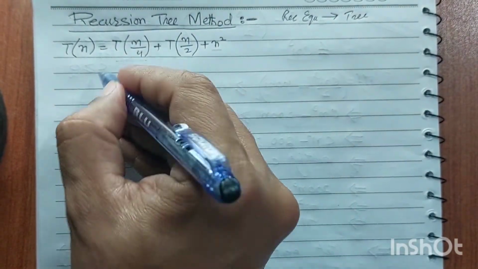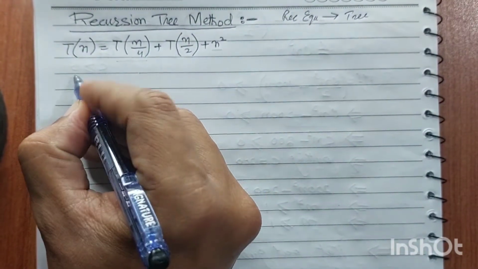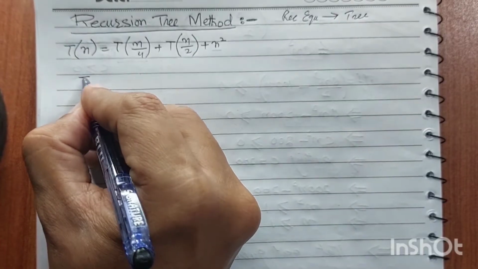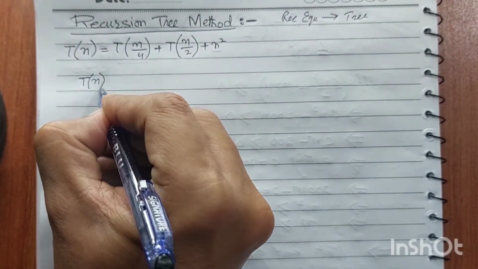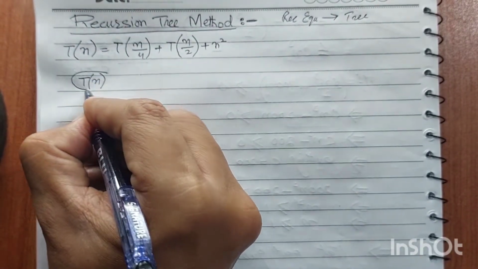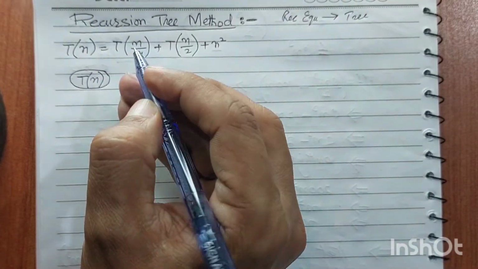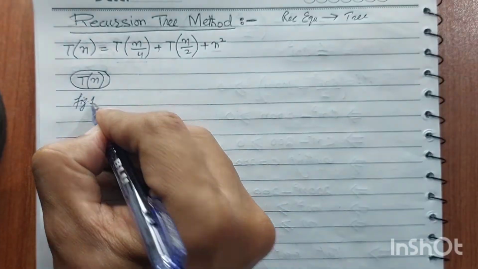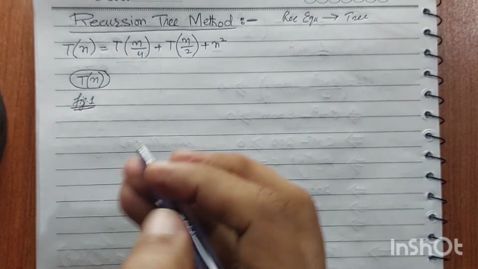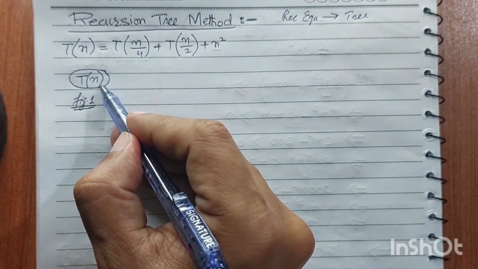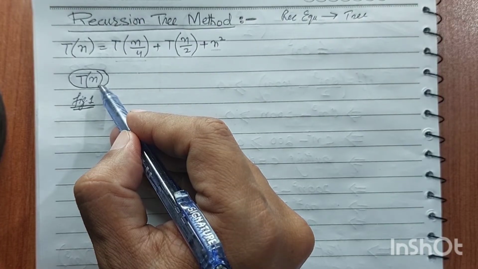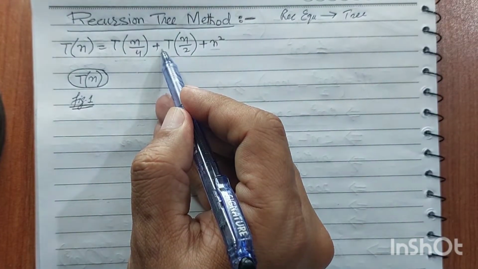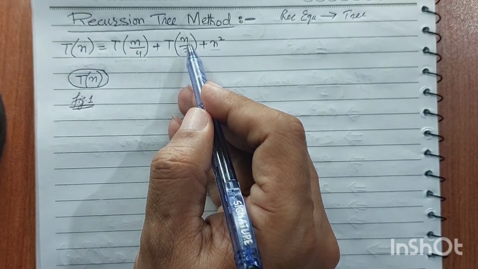Starting with the very first level, we need to calculate t of n. This would be the first node of the tree, so you may consider it as figure 1. Now, as we need to know the value of t of n, we just open this equation.